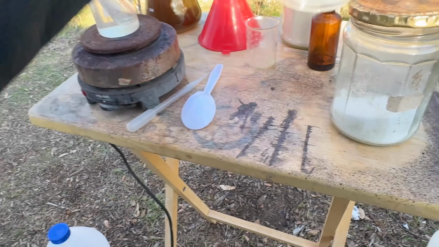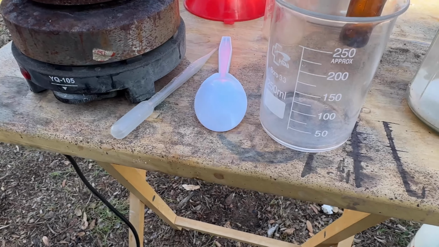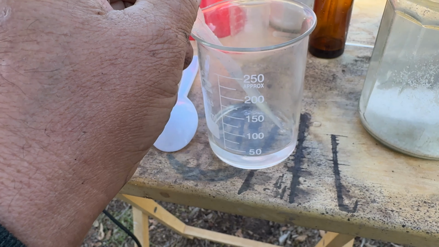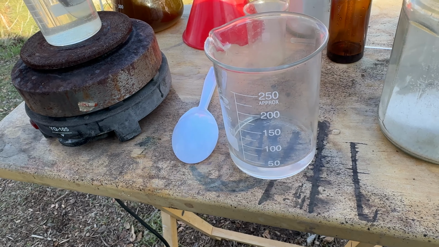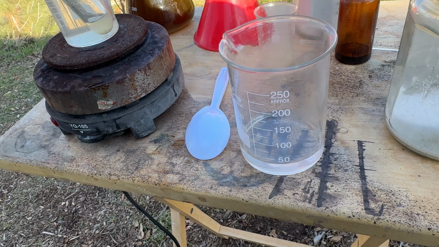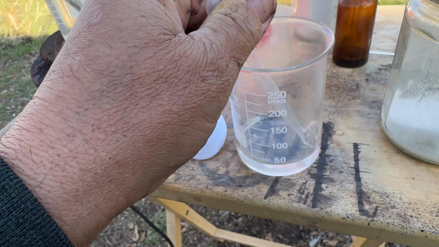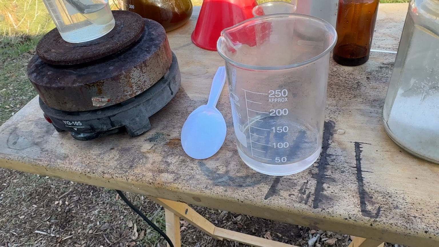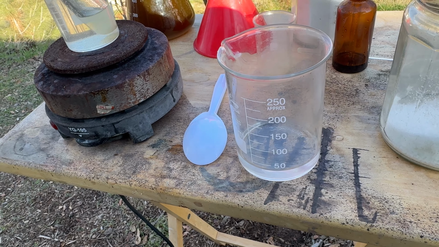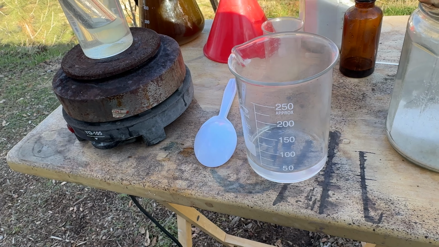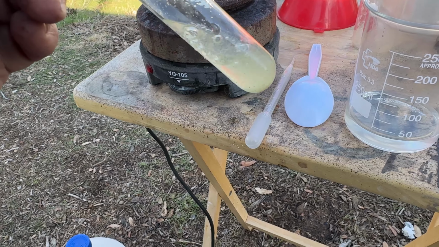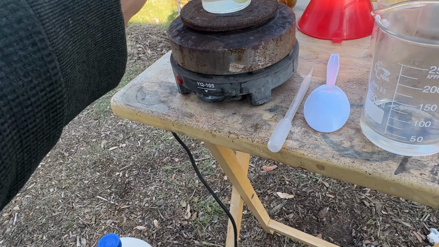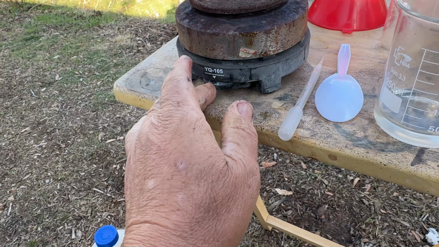So right now, let me put in a little bit of hydrochloric acid. I put in hydrochloric acid, like 3 milliliters. Let's see how much is there. Okay, a little bit more, 6 milliliters. Potassium nitrate. Okay, and I'm putting on the heat. Okay, you see? Now mixing everything. Let it dissolve. Okay, heat is on at maximum.